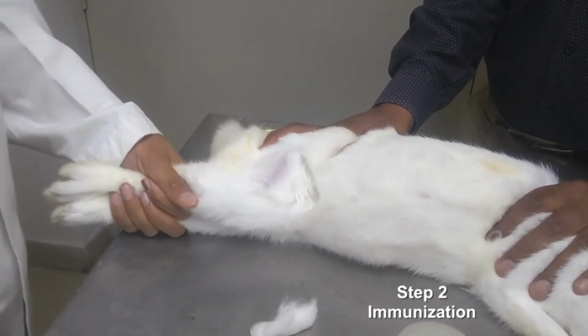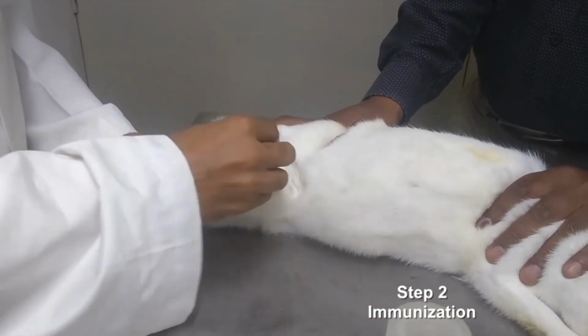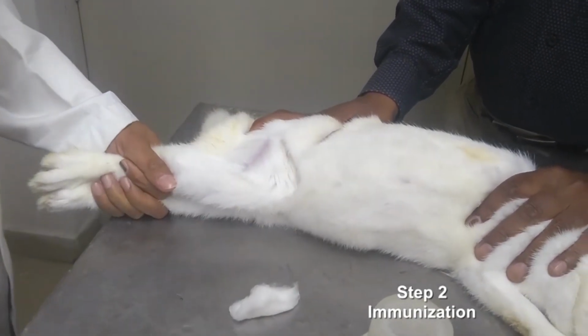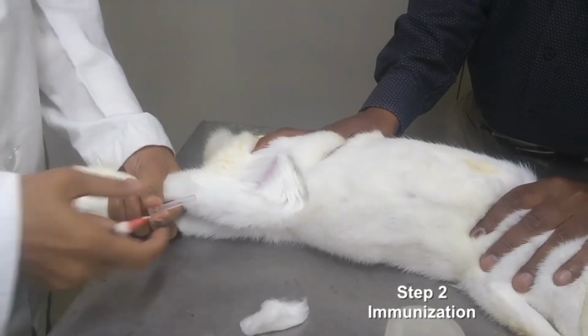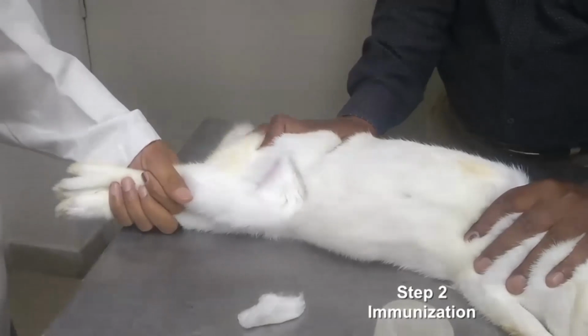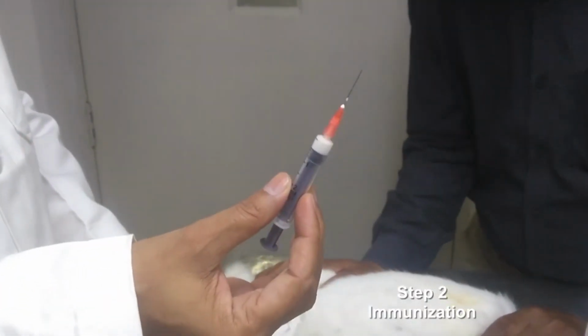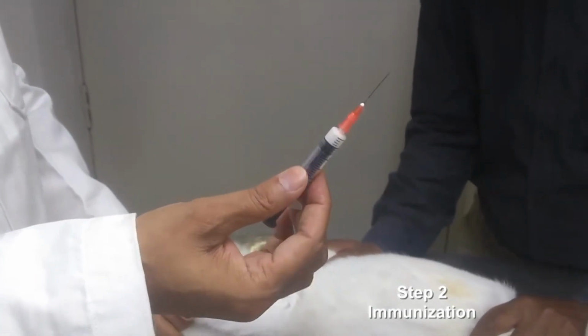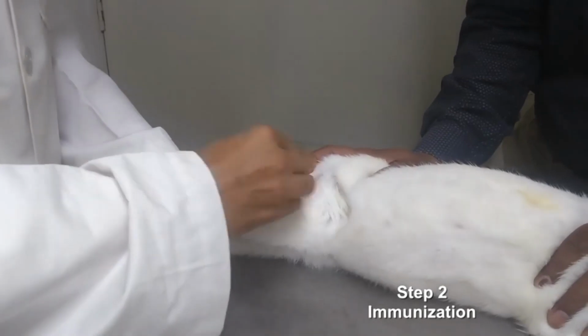There are two kinds of injection that we give. One is intradermal and another one is subcutaneous. So today we'll be doing subcutaneous injection. This is our emulsion that we have prepared by microemulsifying needle. We have seen that right here. This is the area where we would like to inject.